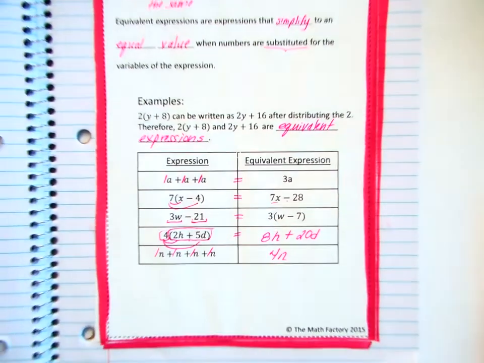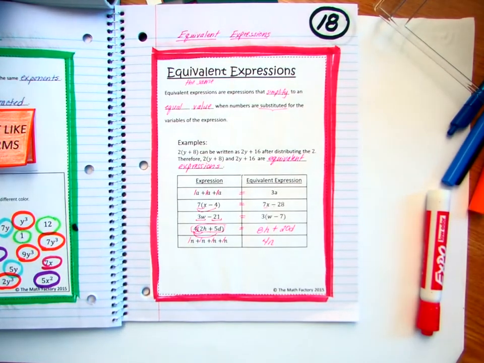I'm also going to go over a little bit of equivalent expressions in the Carnegie videos if you'd like to join me for those. The notes are mandatory, but the Carnegie is optional.